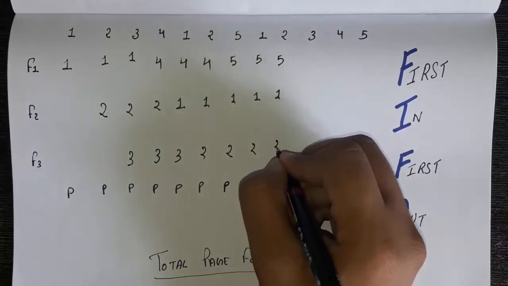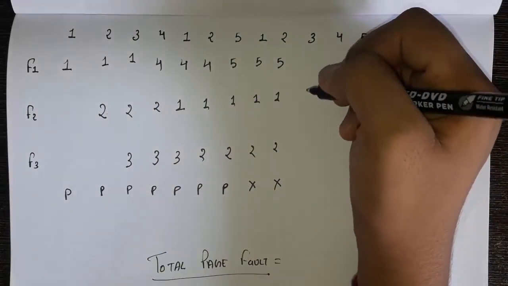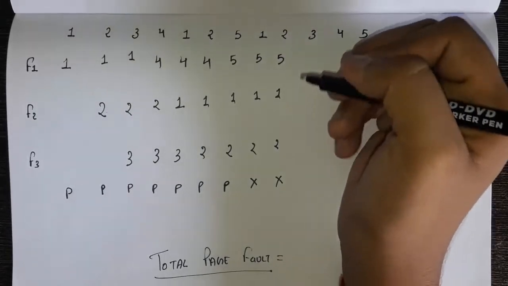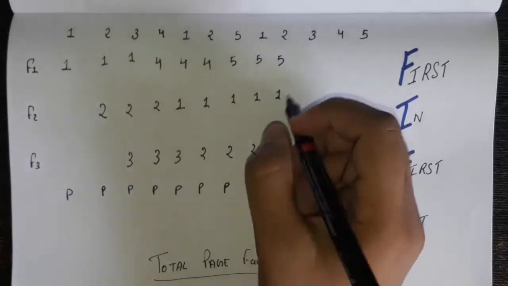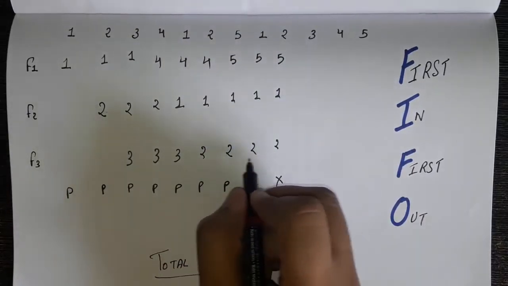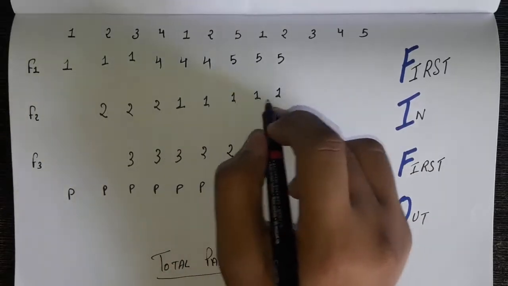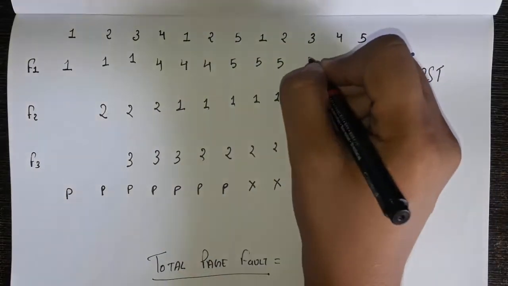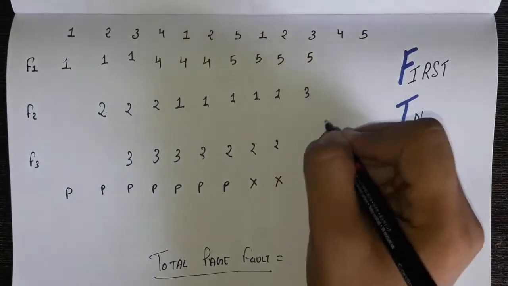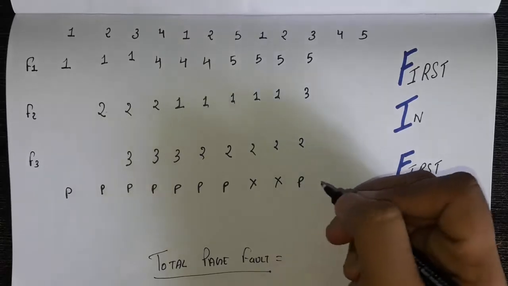And now 3 arrives, so what you have to do is see which process is sitting here for the most amount of time. So 5 is just sitting for the last 3 processes, 2 is sitting for the last 4 processes, but you can see the 1 is sitting here from the last 5 processes, so you have to remove this 1 and write 3. So write 5, 3, and then 2, and a page fault occurs, so write P.